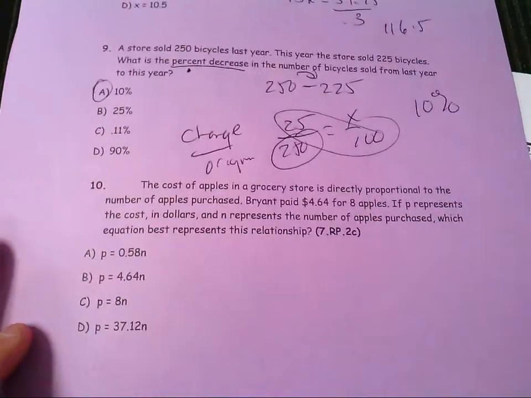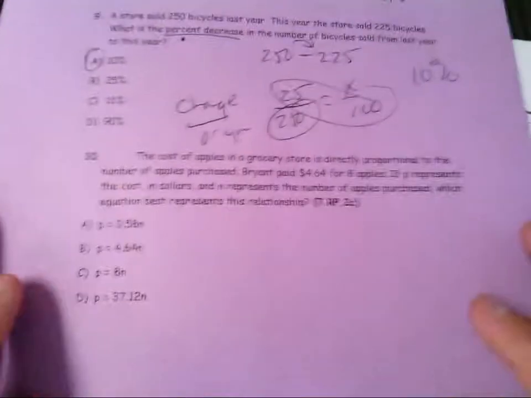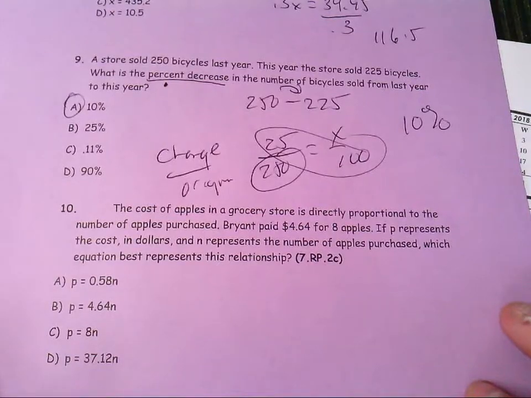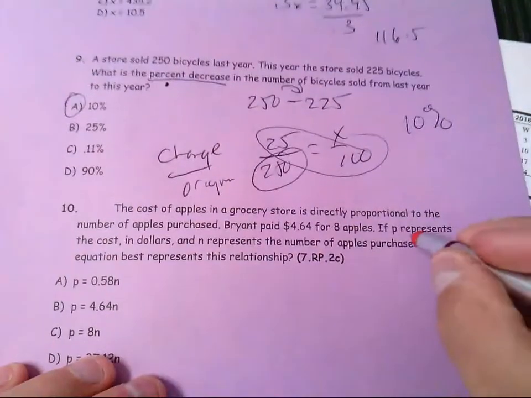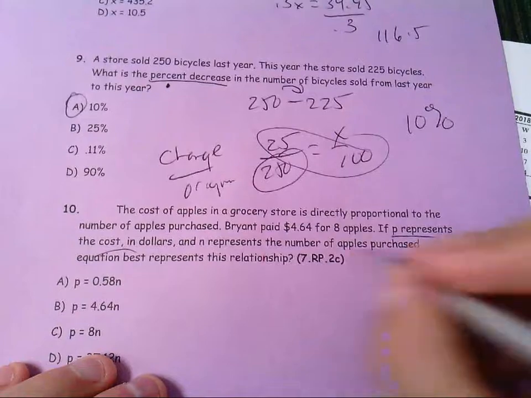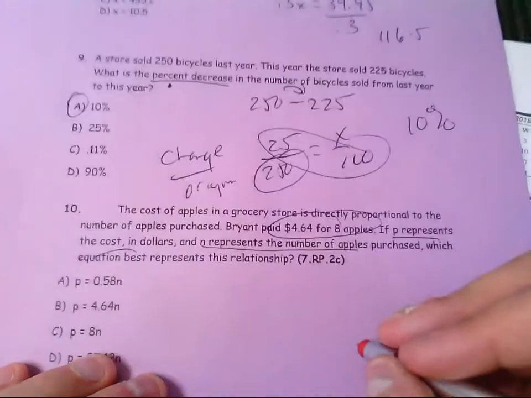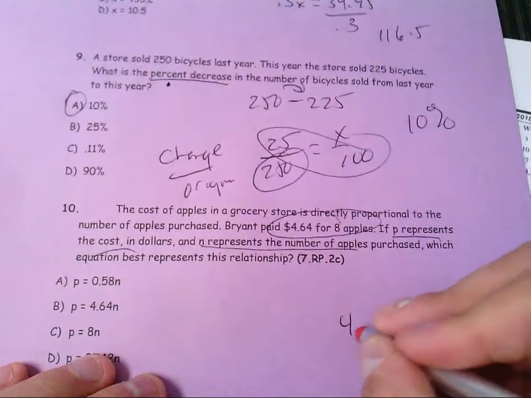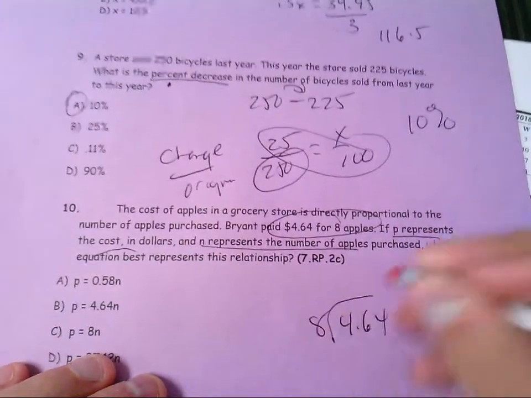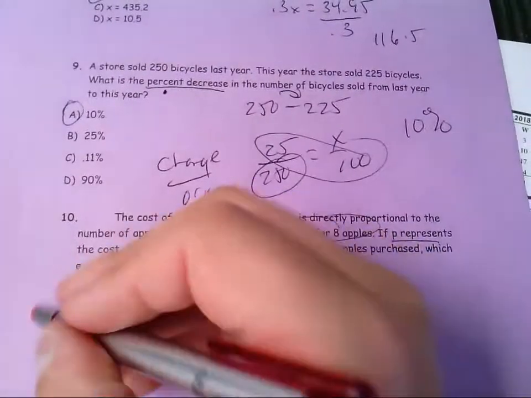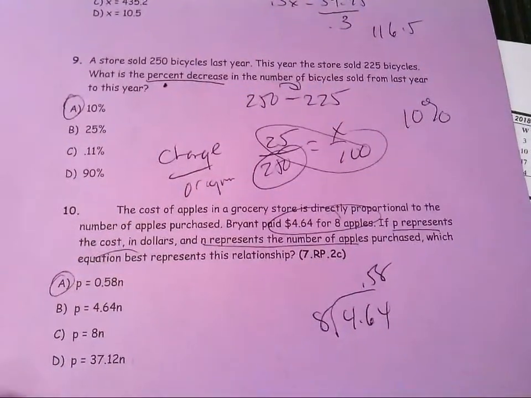All right, and then number 10. Of course, we spent a lot of time on this at the beginning part of the year of how to write an equation for a proportional relationship. And the key comes down to P represents cost, okay, N represents number of apples. Well, it really comes down to finding the unit rate. So if you take $4.64 for 8 apples, you get 58 cents per apple. And if you start looking at your choices, the only one that makes sense is A.